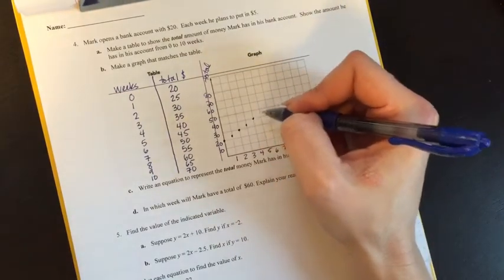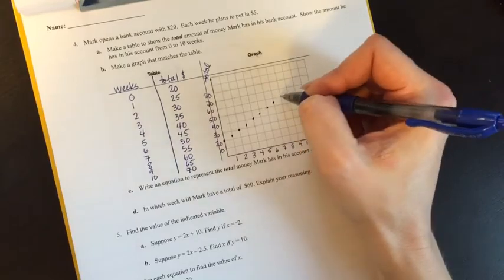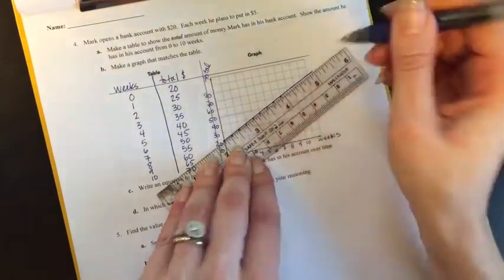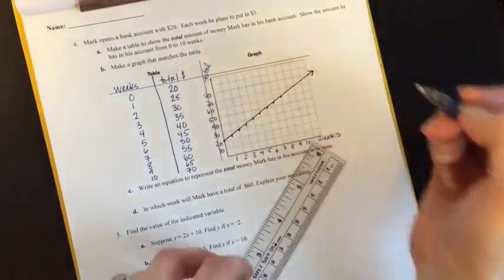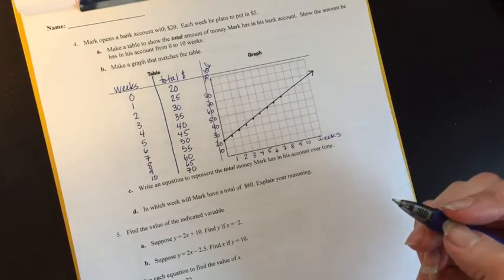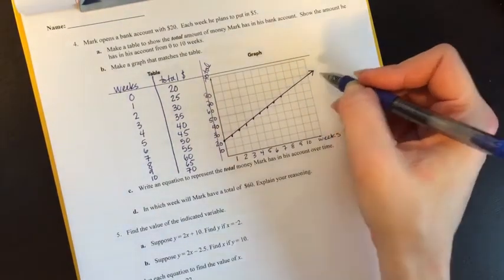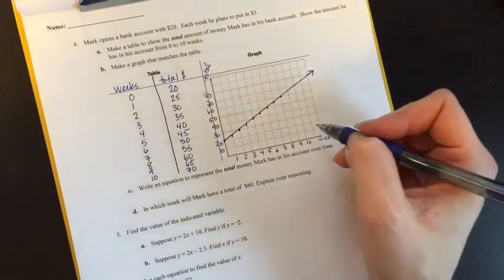Once I've graphed all my points, I can draw a line through them using a ruler or straight edge because we want a nice straight line. And we always want to put an arrow because that line will continue forever. If he continues to invest $5 per week in his bank account, this will tell us how much money he has.